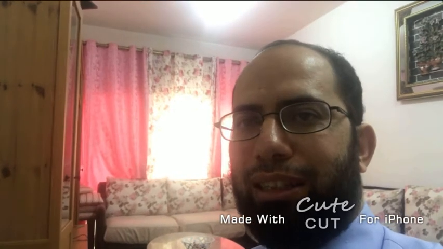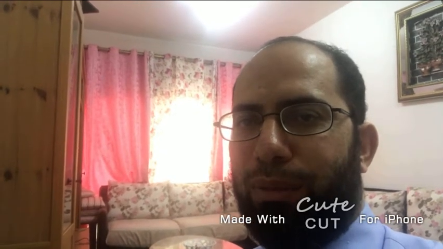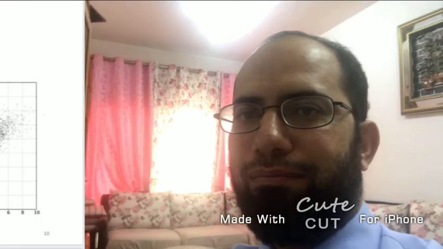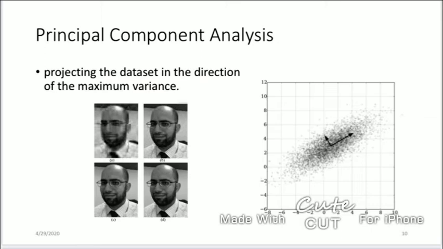Okay, now let's move to another technique, that is principal component analysis, PCA. The main idea of principal component analysis is to project the data in the direction of the maximum variance. Now, to do that, there are several steps.